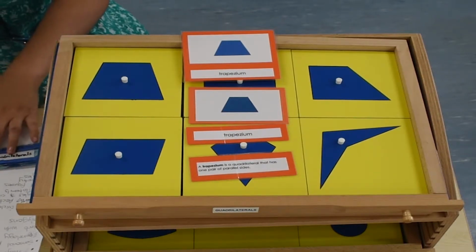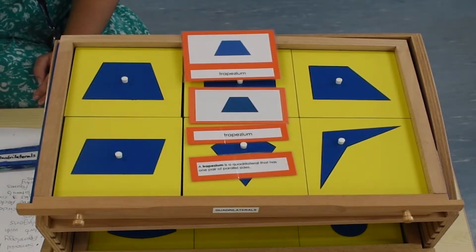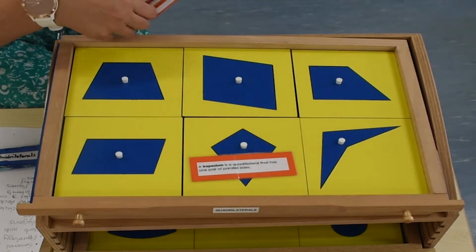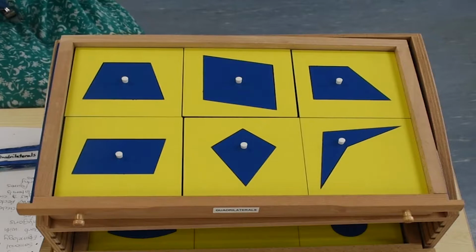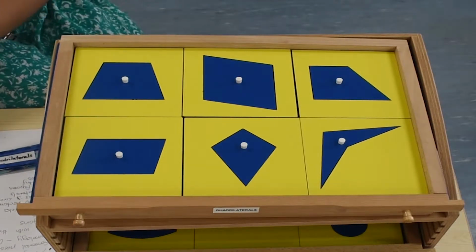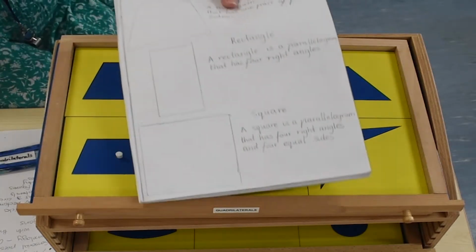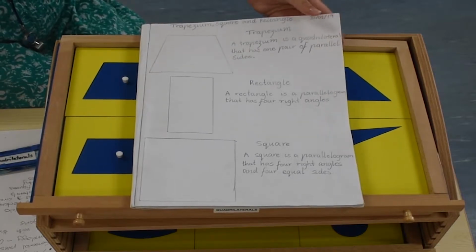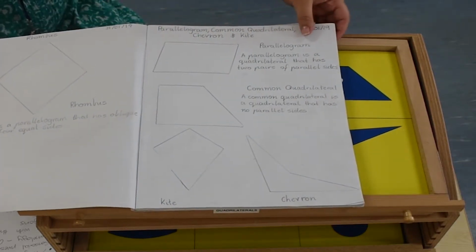It has one pair of parallel sides, whereas what they'll learn is a parallelogram has two parallel sides, and that the rhombus is a special type of parallelogram. So we're really exploring this. The sort of work that they would do following up lessons on this is they would be tracing, they'd be labeling, they'd be defining the different parallelograms.